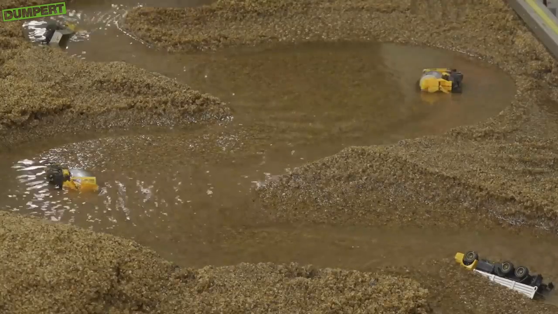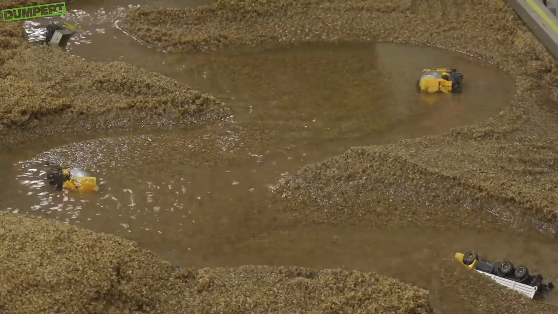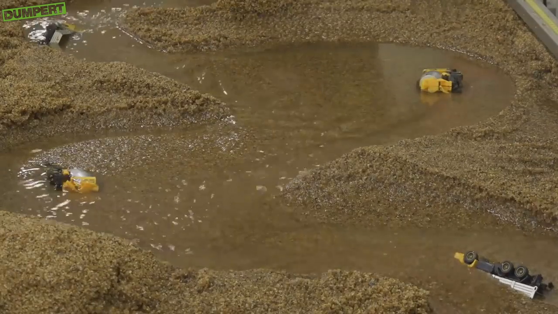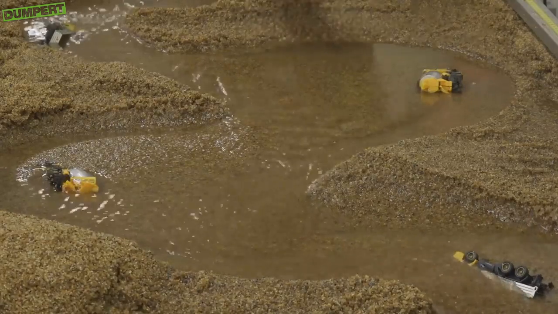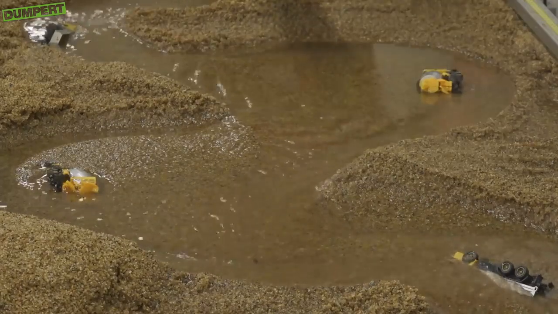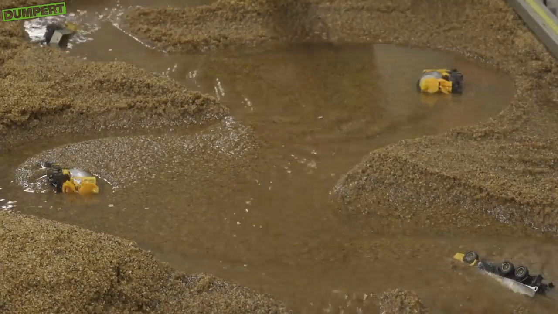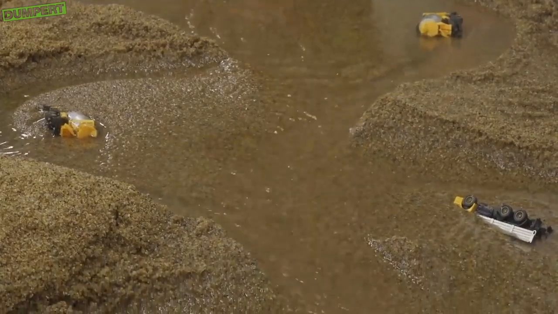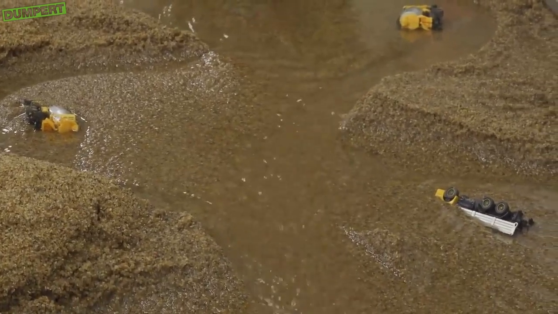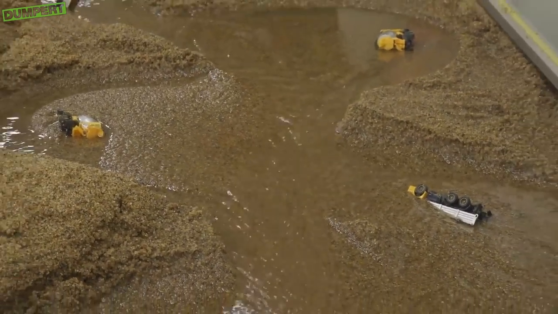You also notice that the sediment is building up, it's forming banks, changing the direction of flow, and over here we've actually changed the whole course of our river from this meander to a slightly straighter river.